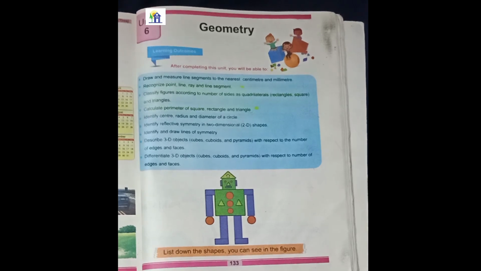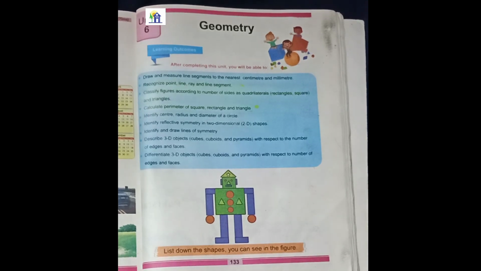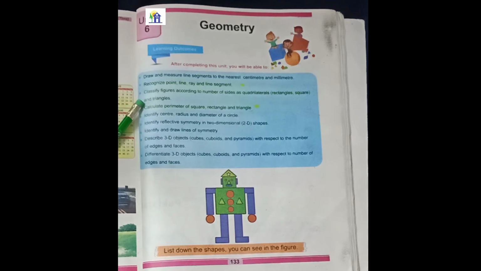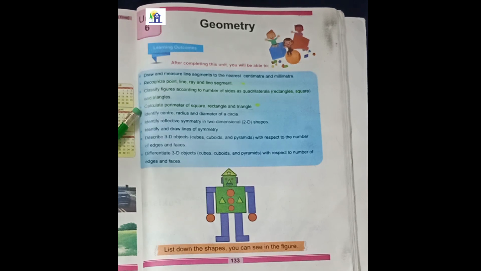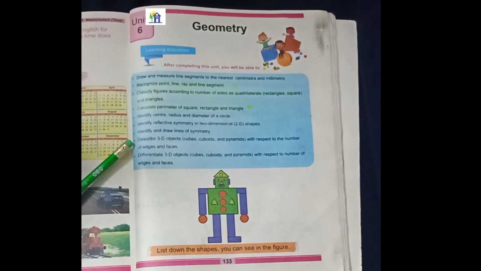Now students, we have completed our lesson. Let's discuss learning outcomes. Students, did we achieve our learning outcomes? Yes, we achieved them, Alhamdulillah. We learned to recognize point, line, ray and line segment, classify figures, and calculate the perimeter of square, rectangle and triangle. Now students, learn your lesson. Allah Hafiz.